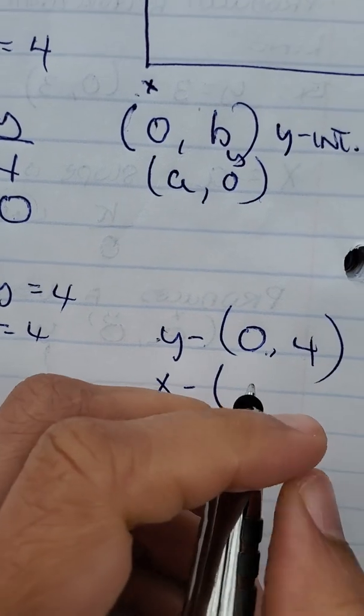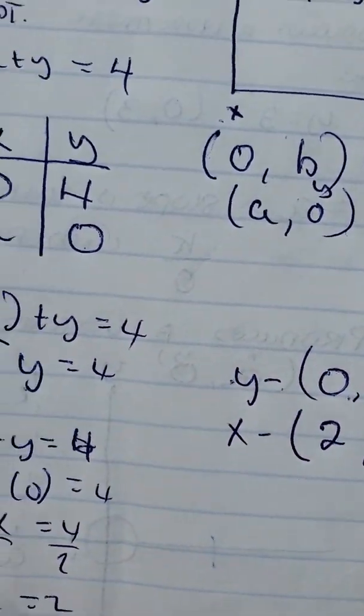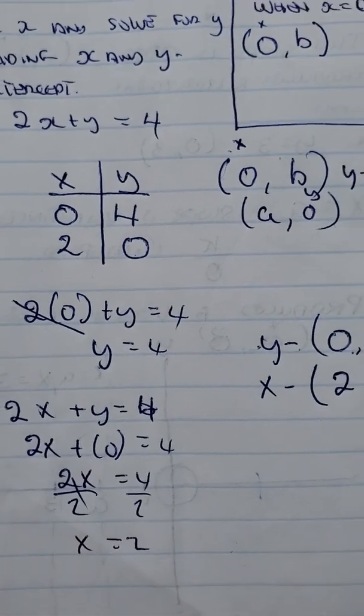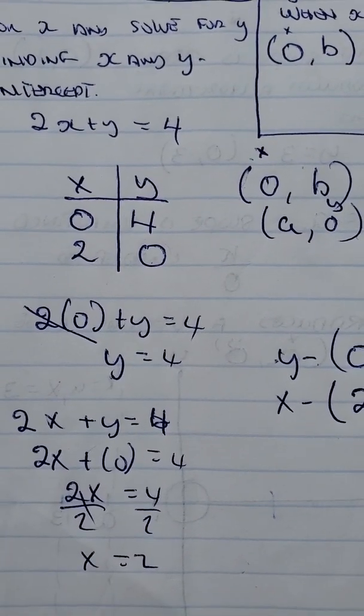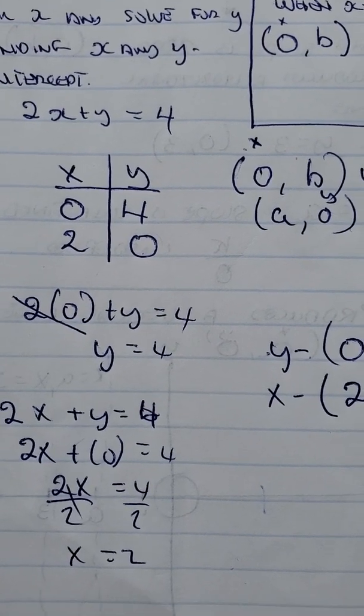So now here I have my x-intercept. It says when I have a value a, then my y is 0. Sometimes this kind of trips students up a little bit, like which one is the x-intercept and which one is the y-intercept.